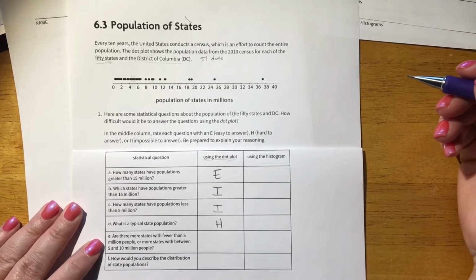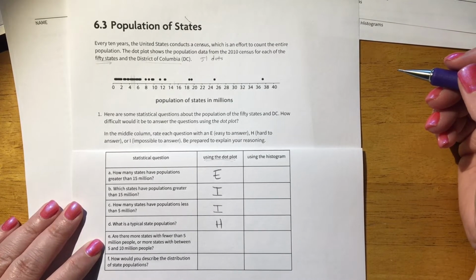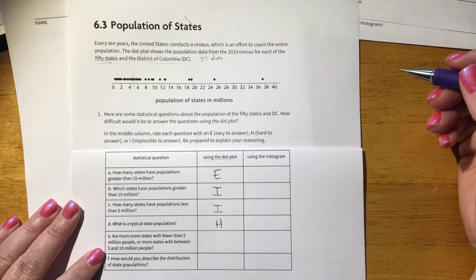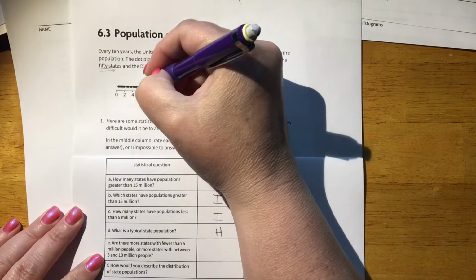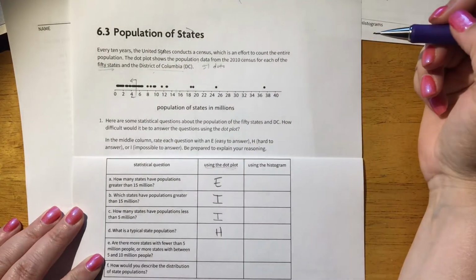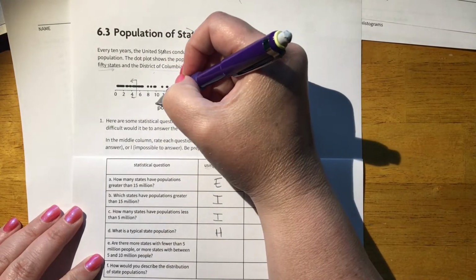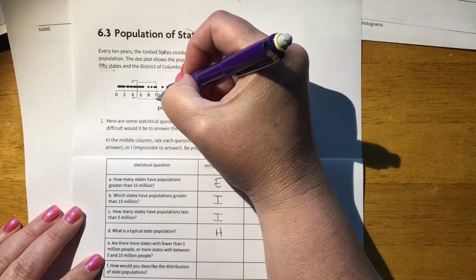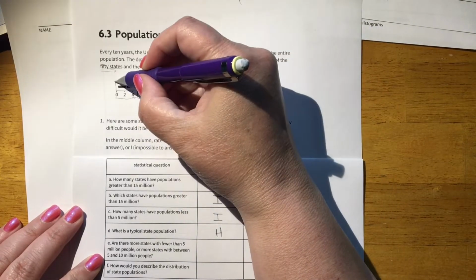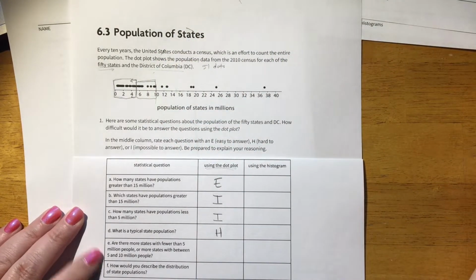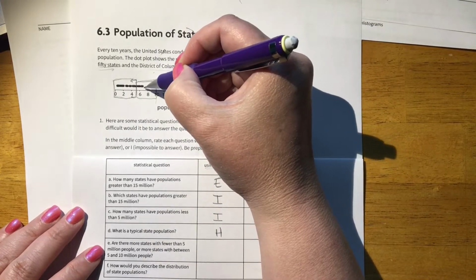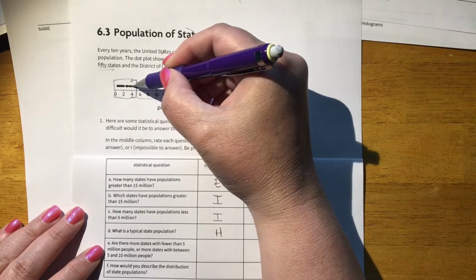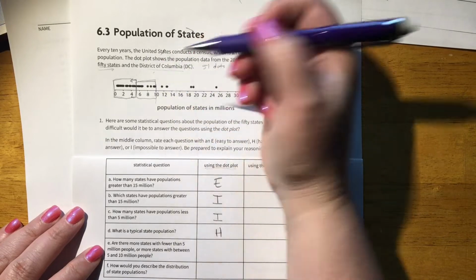E. Are there more states with fewer than 5 million people or more states with between 5 and 10 million people? Okay, so are there fewer than 5 or are there more between 5 and 10? So which group here has more states in it? Well, I think that's pretty easy to see because of all these gaps here, right? There's like no gaps in these data points. I think there's more dots here than here. Do you agree with me?